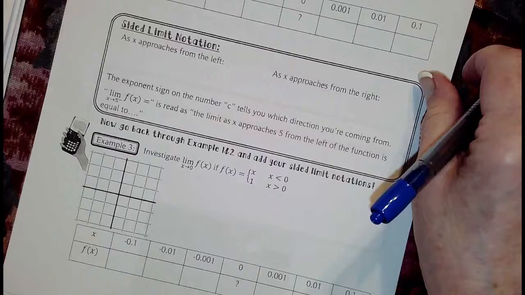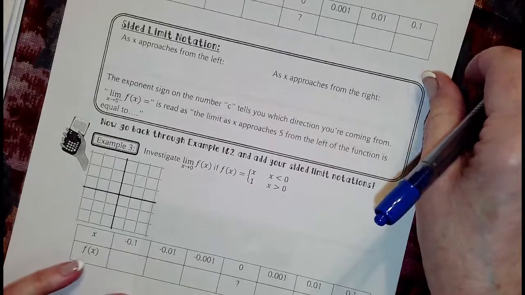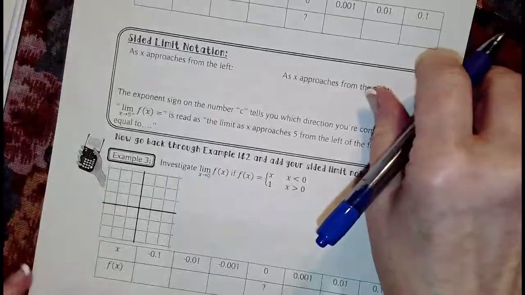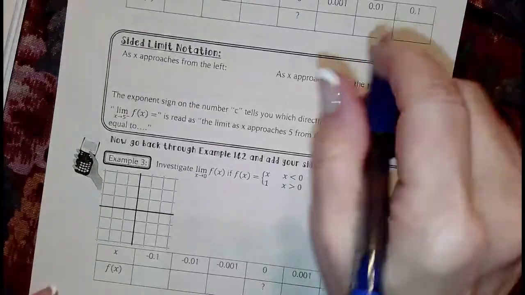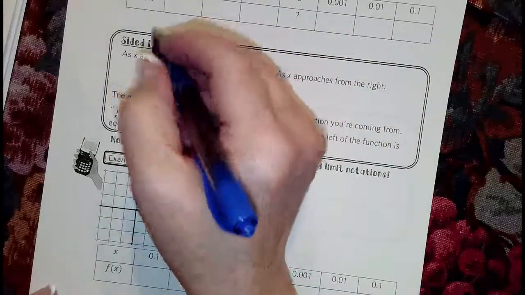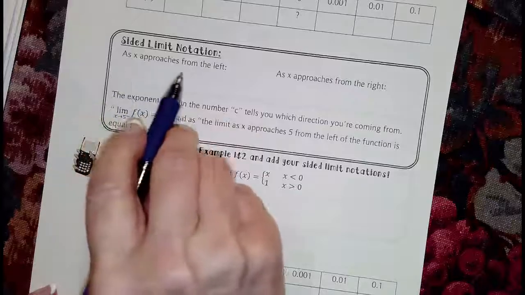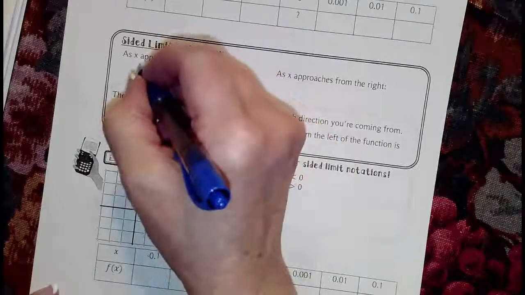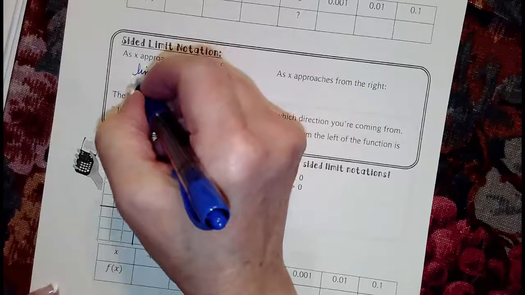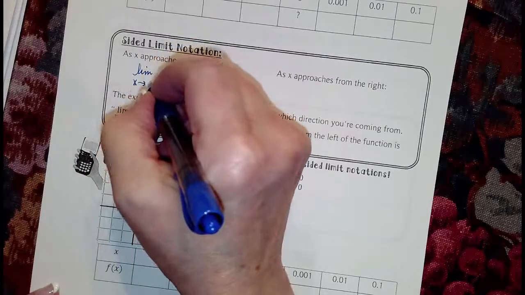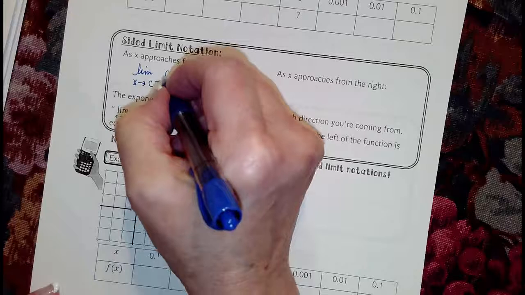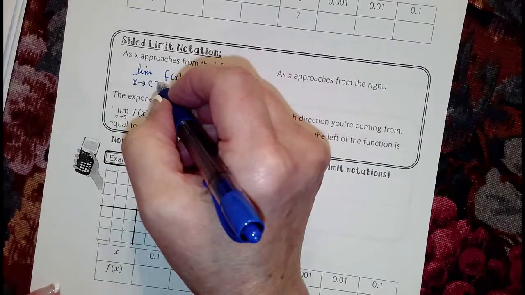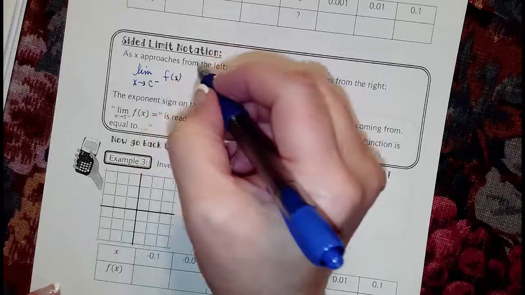Okay, we're going to go down to example number 3, but we're going to go ahead and fill in the notes part first. Okay, sided limit notation was what we were talking about a few minutes ago. As x approaches from the left, so the left would be from the negative side, we're going to write the limit as x approaches c from the negative side of f of x. So this does not mean multiply by a negative exponent, it just means from the negative side.